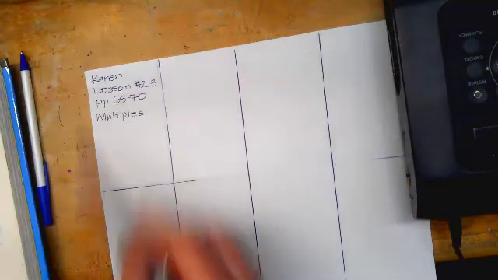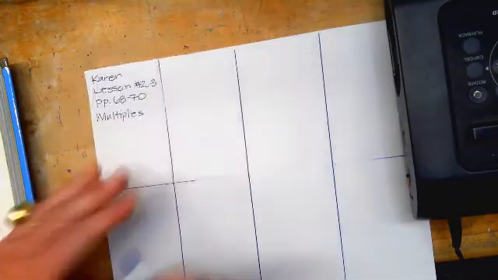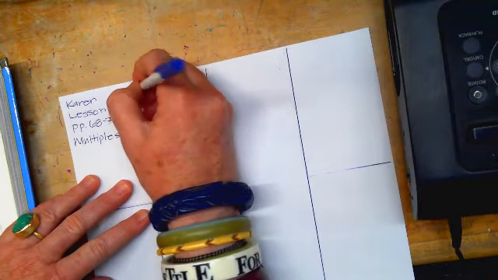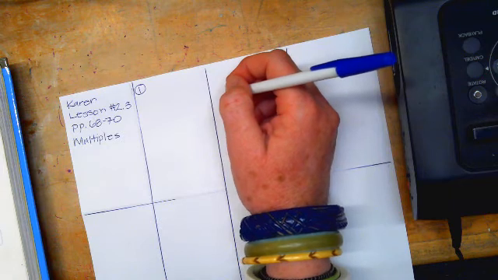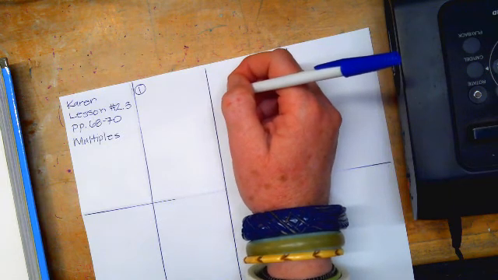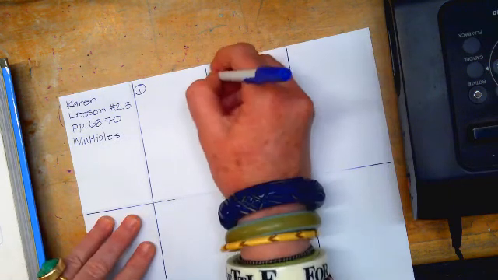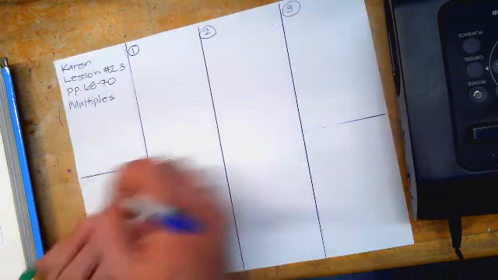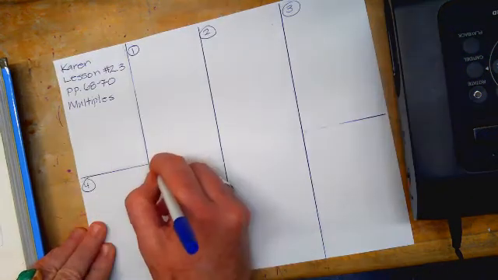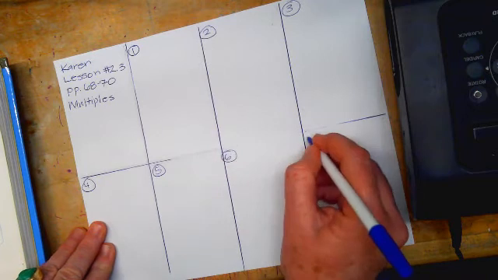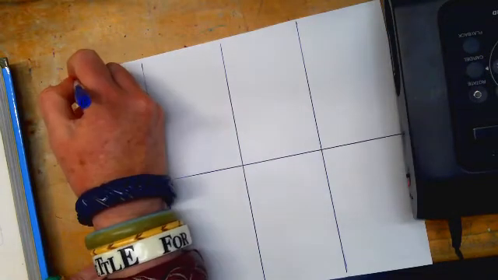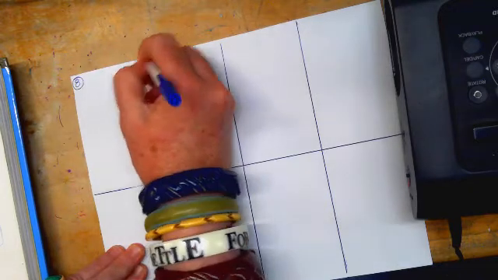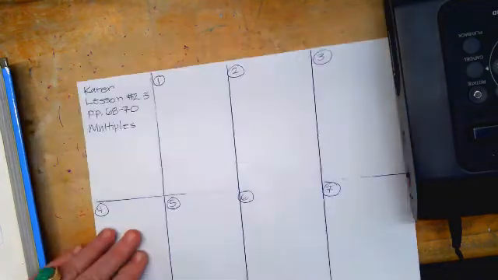So let's look at number 1. Number 1 is asking us, let's see if this pen will still hold out. So we're going to do 1, and we're going to go all the way through probably 9. Okay, so we're going to do 1, 2, 3, 4, 5, 6, 7. I'm going to flip it, and I'm going to do 8 and 9 over here.